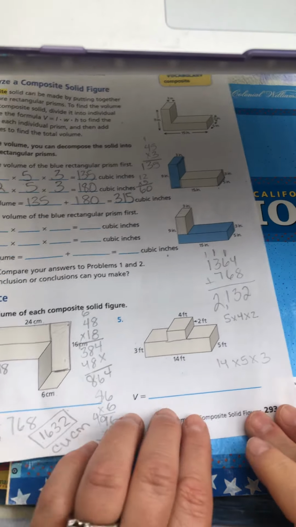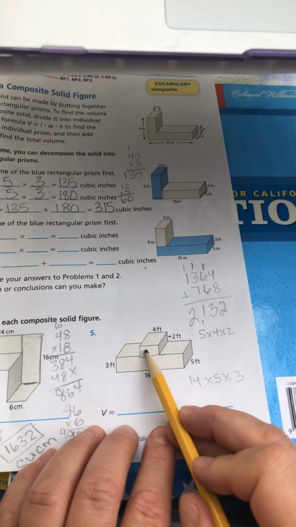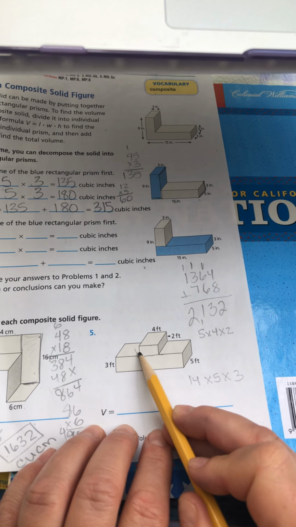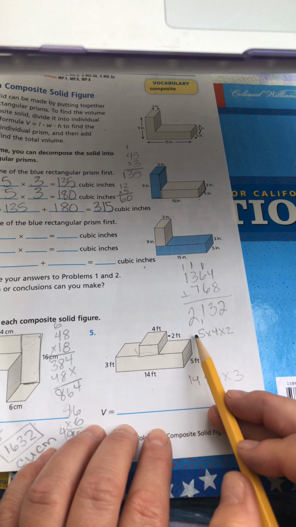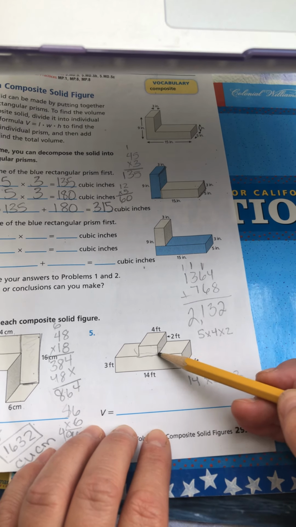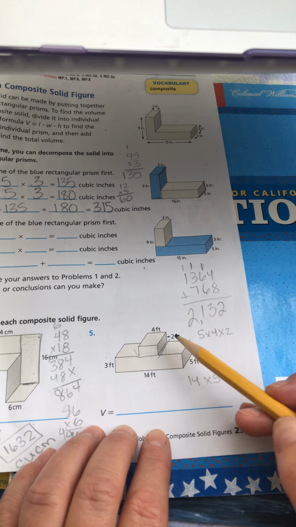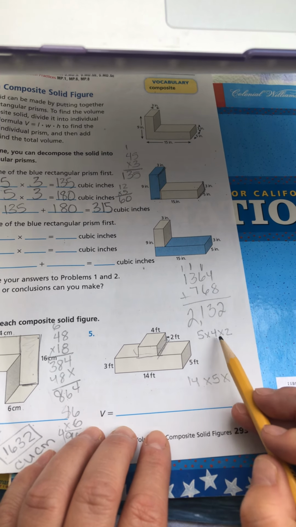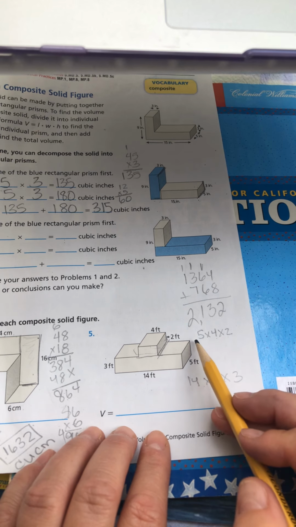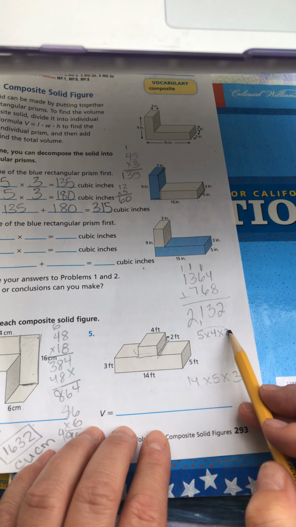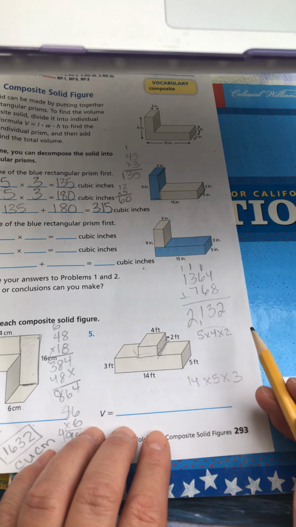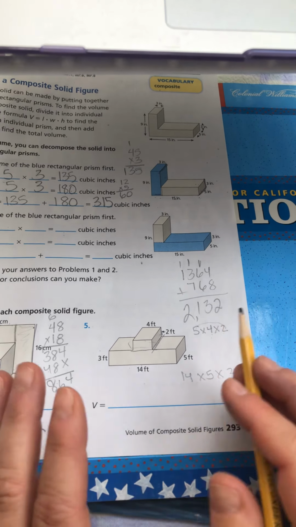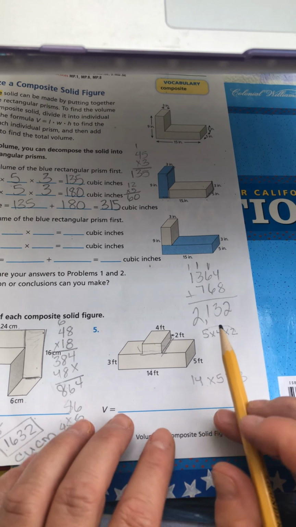All right, so this one I'm not going to solve, but what I did do is break it up for you. I took just this top box, and that's going to be 5, because that's the width, times 2 times 4, so 5 times 4 times 2. Remember, it doesn't matter what order you do them in. If it's easier for you to go, 5 times 2 is 10, times 4, that's 40, that's fine. Multiplication, you can do it in any order.